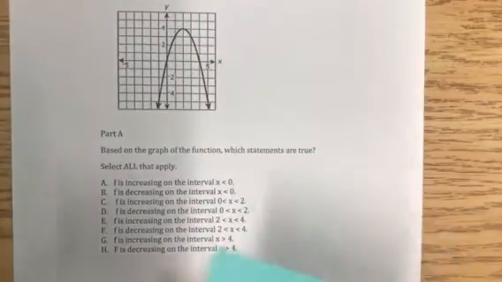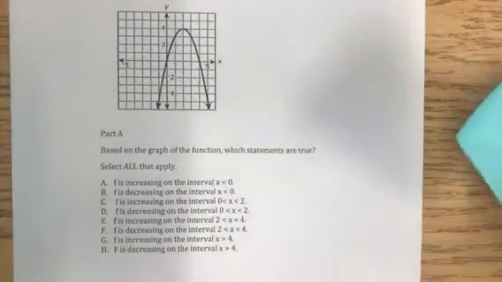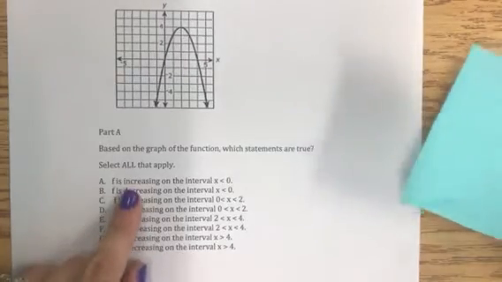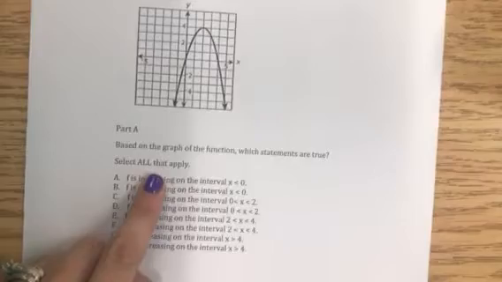I'm actually going to use some Post-its to help me. You could use a sheet of paper. You could use your hands to sort of cover up. Okay, but part A, notice the instructions say select all that applies. So we're picking more than one answer here.